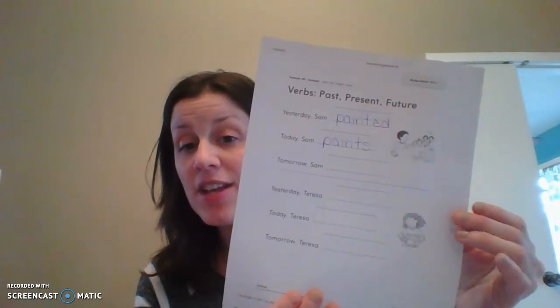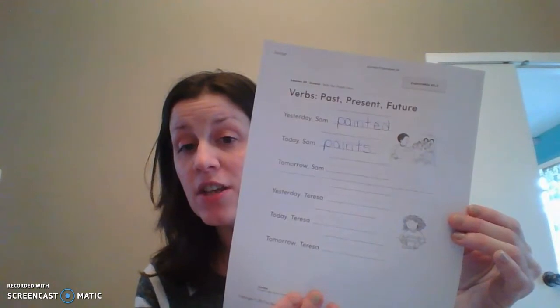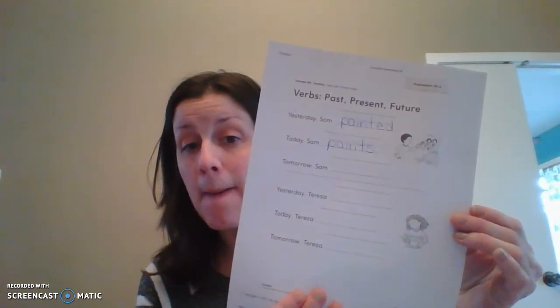And then our very last one for that section is tomorrow, Sam blank. We have to think about our future tense. What do we add at the beginning of our future tense? We're going to add the word will. So tomorrow, Sam will paint.